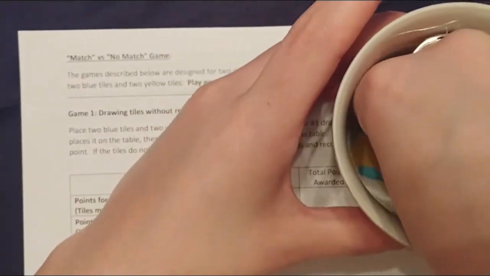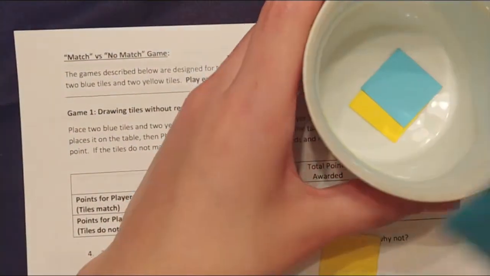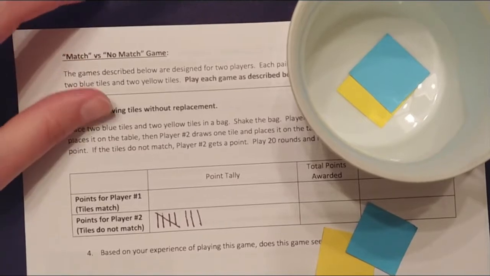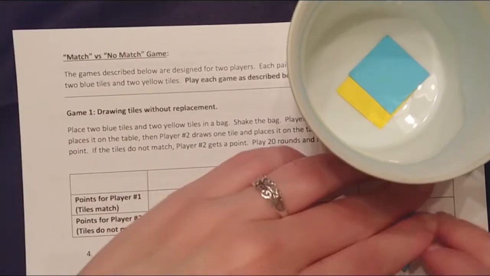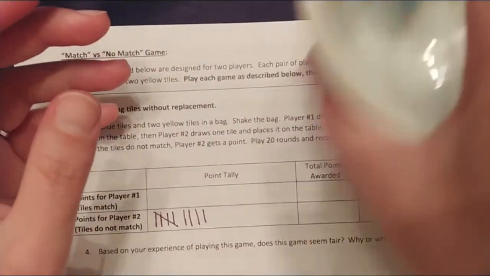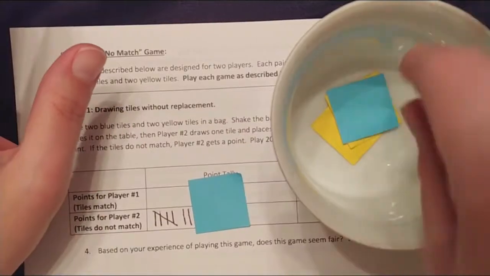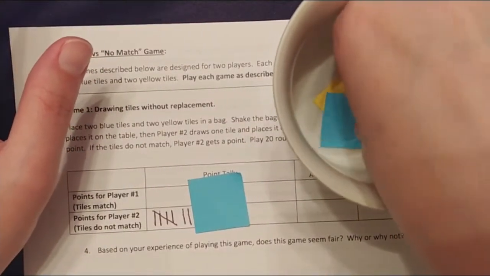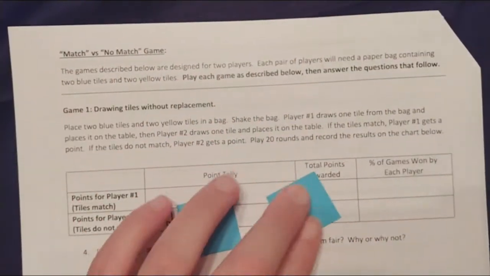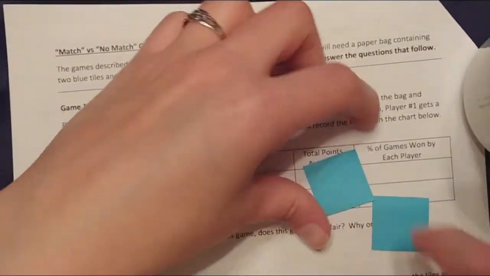Let's try again. Yellow and blue. Make sure these are blue. Blue. All right, first time. So that's 10. We're going to play 10 more times.